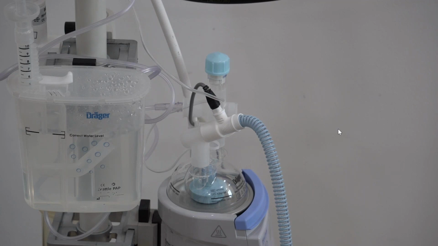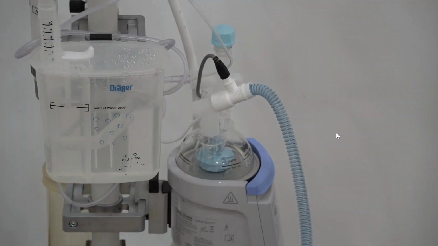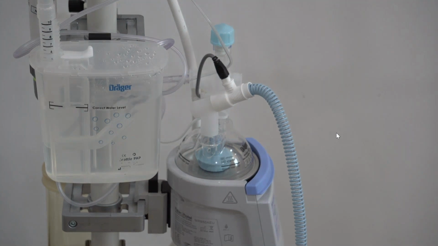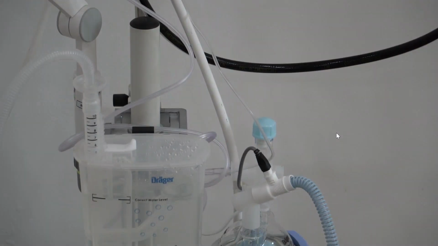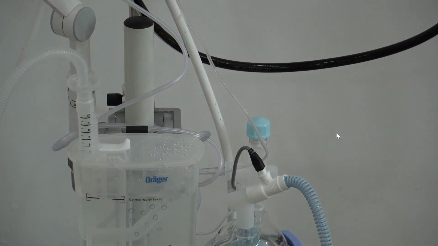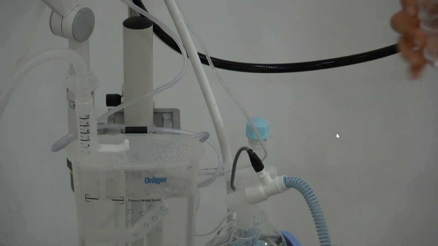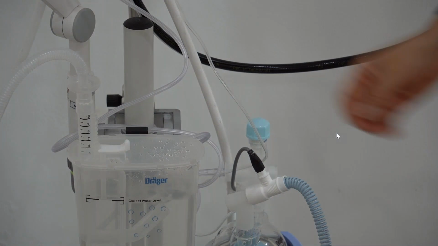Okay, so there is a question. Could you demonstrate how to top up water into the white container? That is an excellent question. Let me just move the system a little bit further. I'll move the camera up a little so you can see it a little bit better. It's actually very simple. Obviously I'm using this bottle of water, but you would use the water that's available in your hospital.